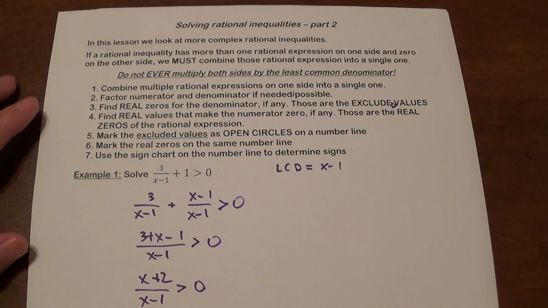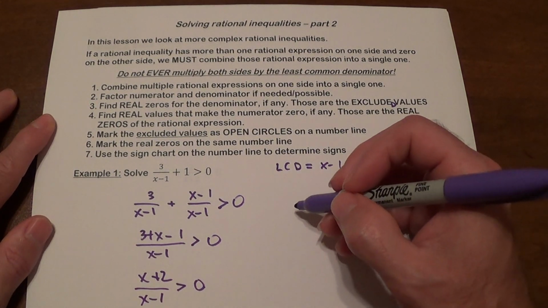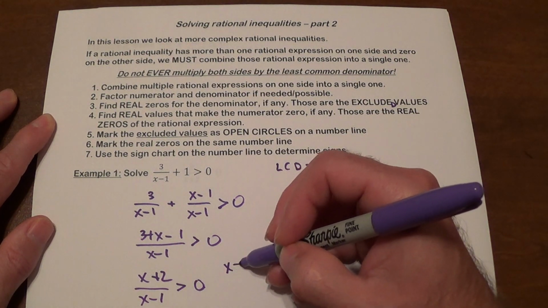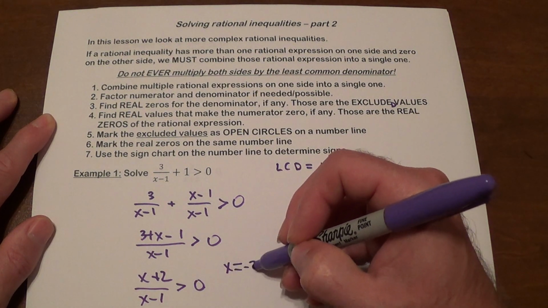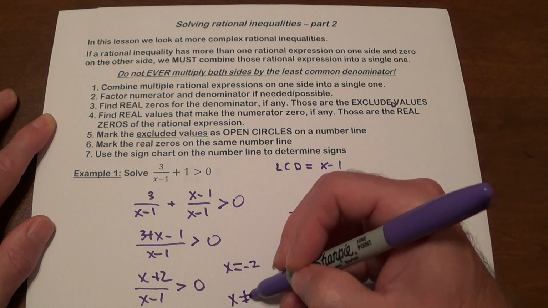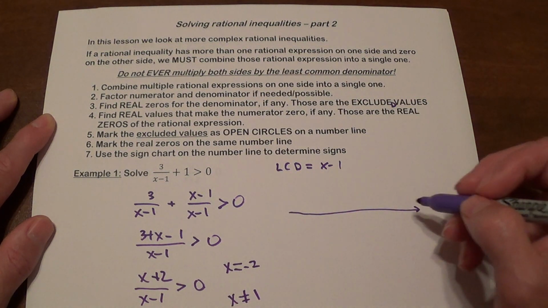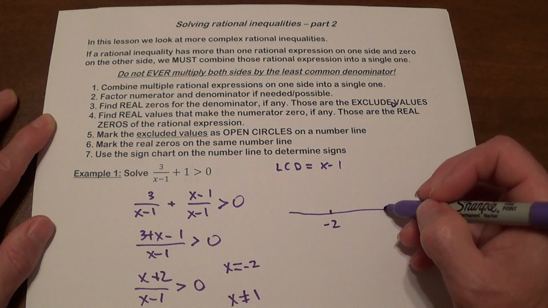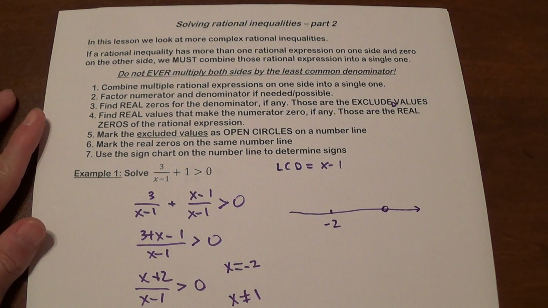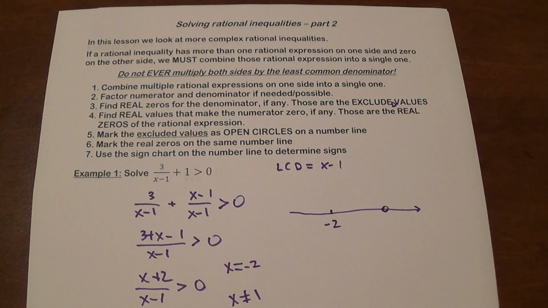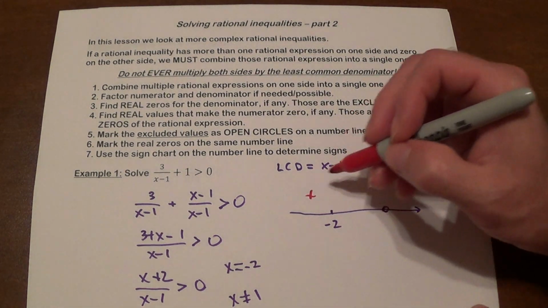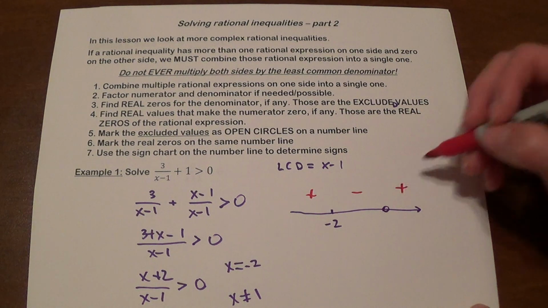Now we're going to use a method that you probably are familiar with. We know that from here x equals negative 2 is a 0 and x cannot equal 1. So we're going to do a number line. We're going to have negative 2 here, put 1 with an open circle here, and check our signs. The signs go plus here, minus here, and plus here.